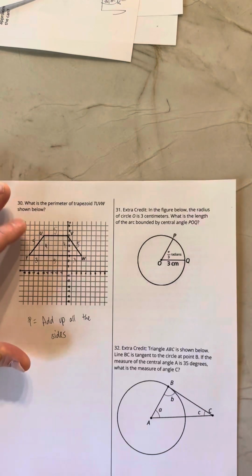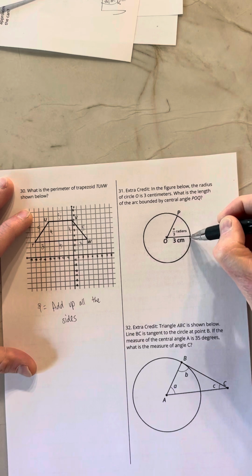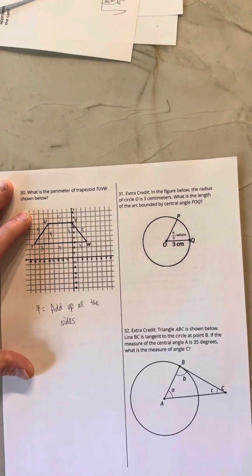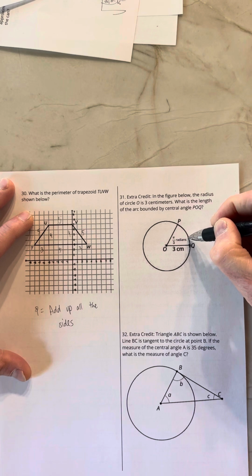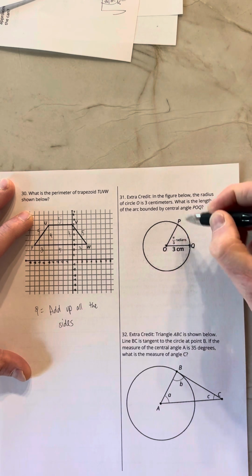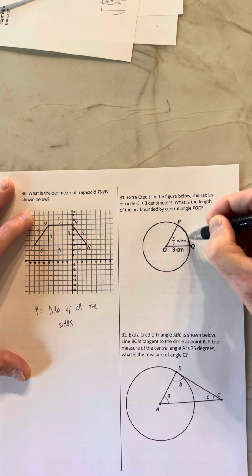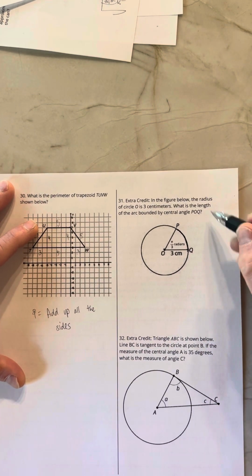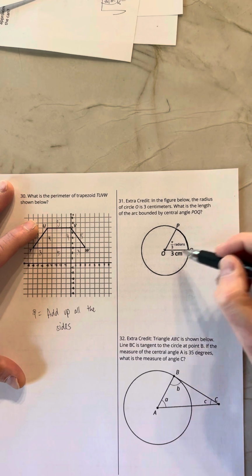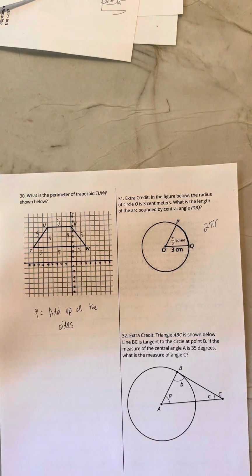Okay, 31, extra credit. In the figure below, the radius of a circle is 3 centimeters. What is the length of the arc bounded by central angle POQ? So this is the arc bounded by POQ. Now, length for arc, the whole circle is 2 pi r, right?